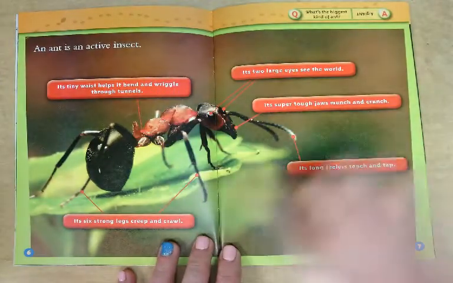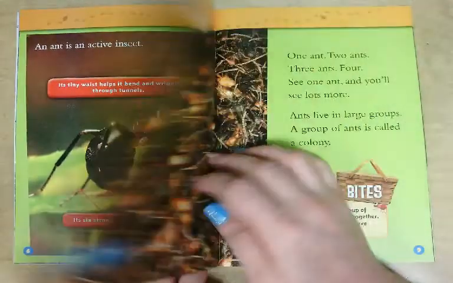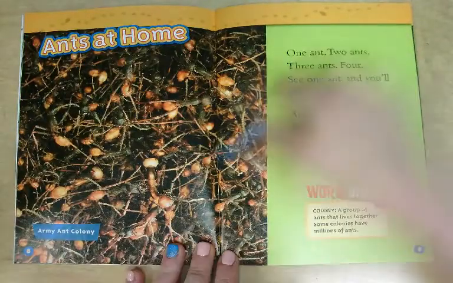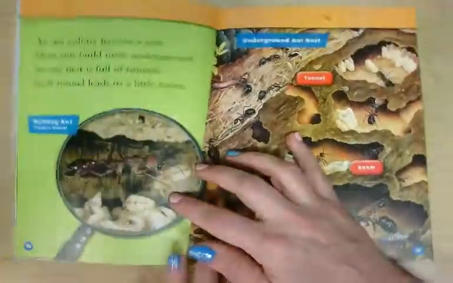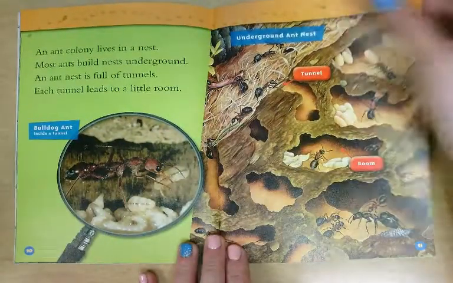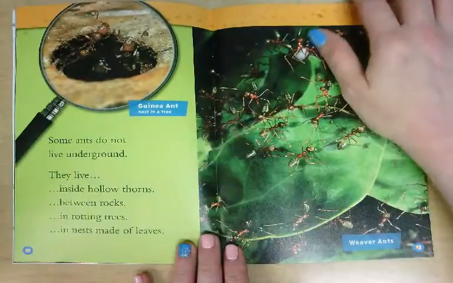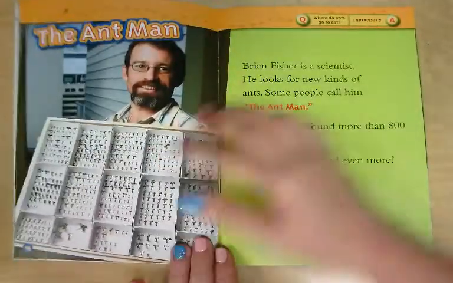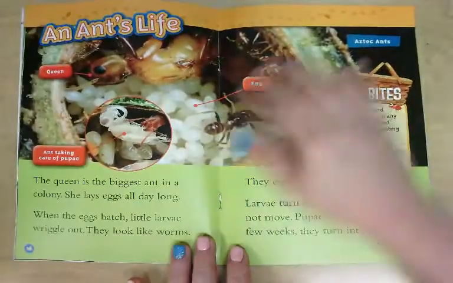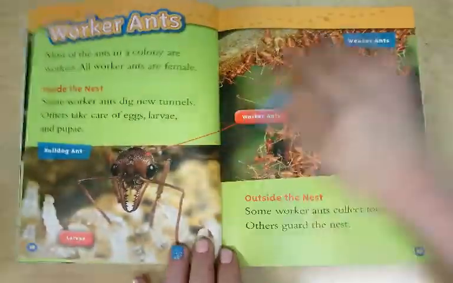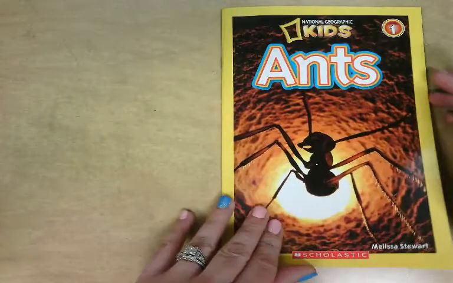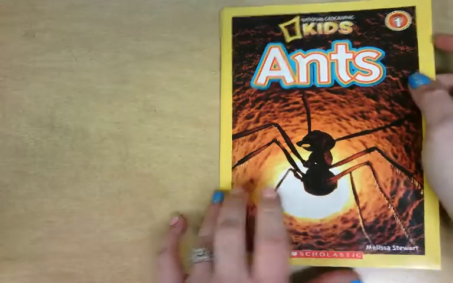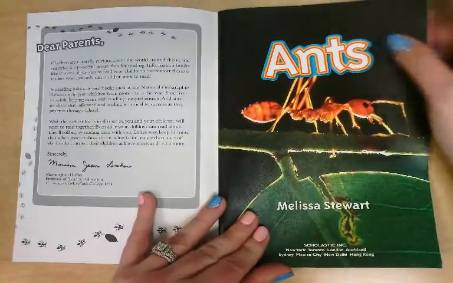All right, so let's see. In this book, you'll notice they've got labels. That's one thing you see in nonfiction books. There are captions next to the pictures. Look, little more bits of information. And I see a lot of real photographs in this book as well. Sometimes you'll see some other features like graphs, but I don't see any of those in this book. All right, let's get started reading. I'm going to go back to the very beginning and we're going to read the book Ants. Ants by Melissa Stewart.